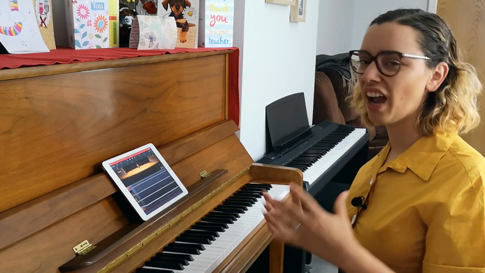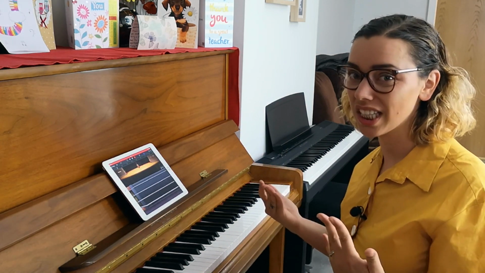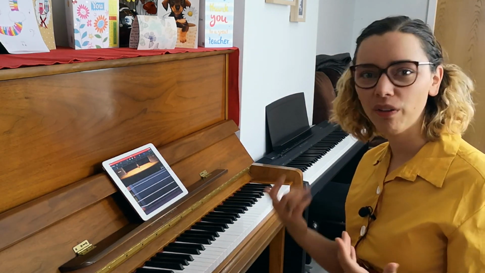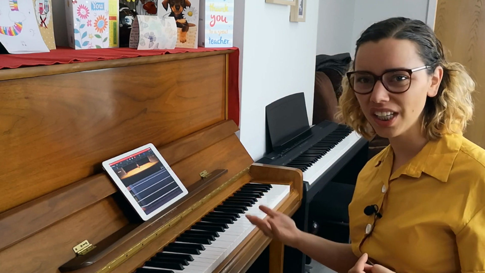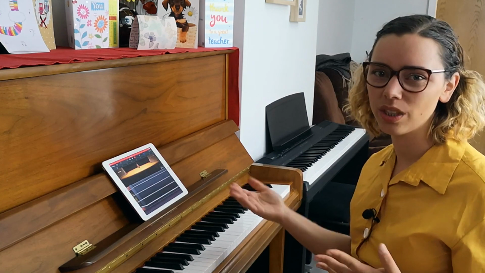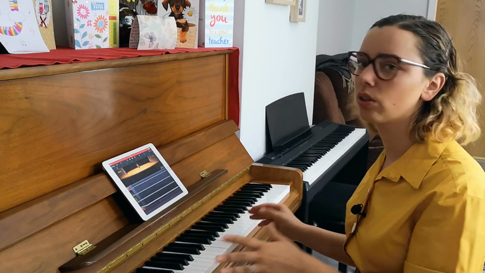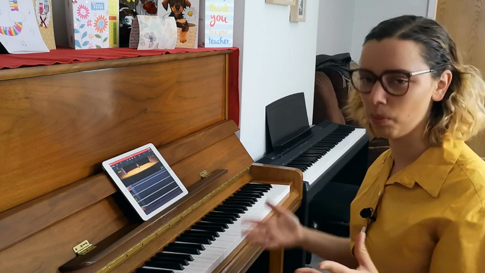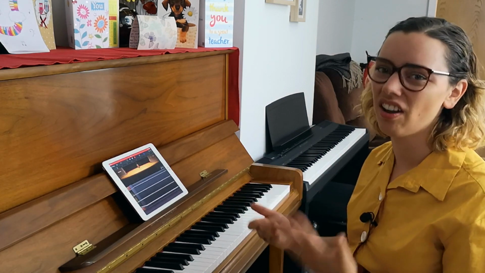I'm not going to do a full GarageBand tutorial. I think the best thing to do is go in and explore. But if you want a full tutorial of how I use it, then let me know in the comments below, because I'd be happy to put that together with how I use this and build something up from a student's chord progression or improvisation or piece and add layers onto that.